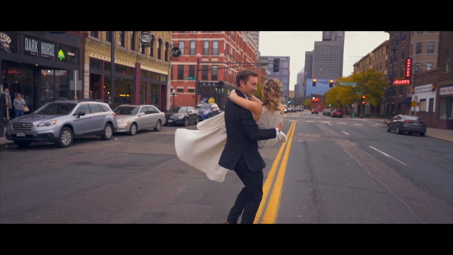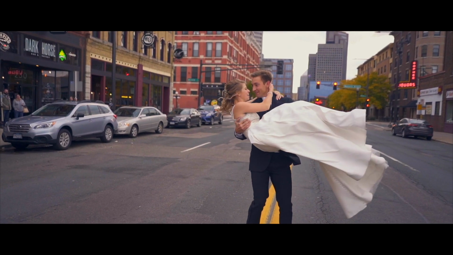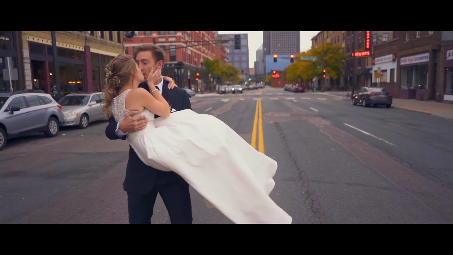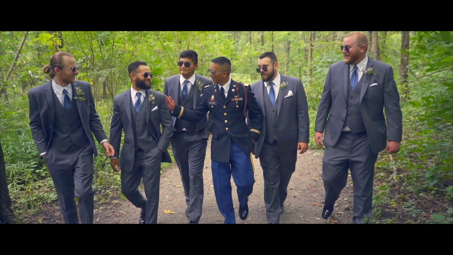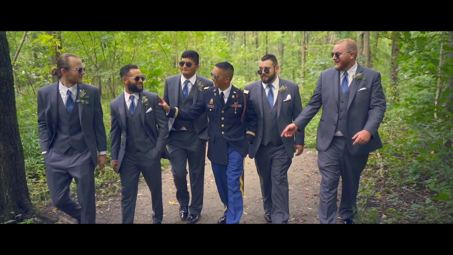Tip number 4, camera and subject movement. So you become more immersed in the film when this kind of movement is happening. If there's no movement, the film can feel kind of stagnant. It just feels like there's a bunch of long photos that they're watching because the camera isn't moving, the subjects aren't moving, it's just a lot of static images.